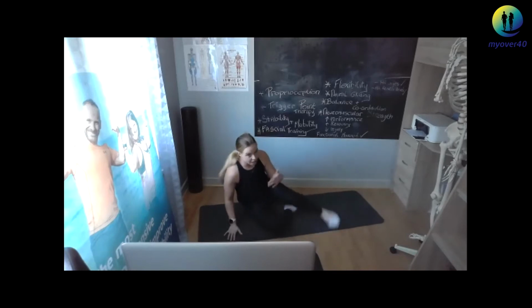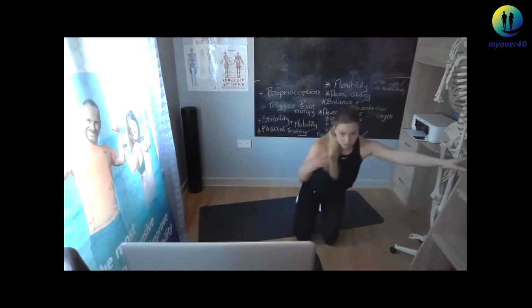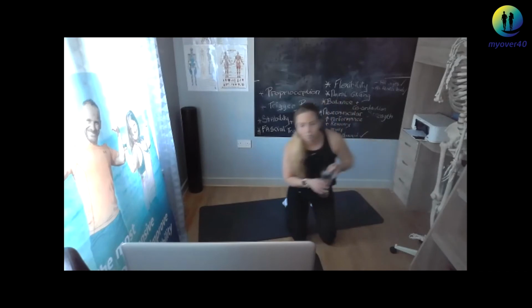Now what you can do is you can do them in rotation. So you can start with either exercise and do a couple of sets of them.